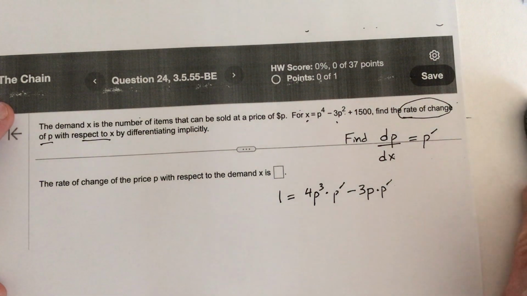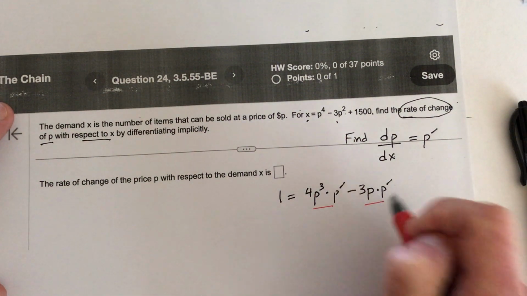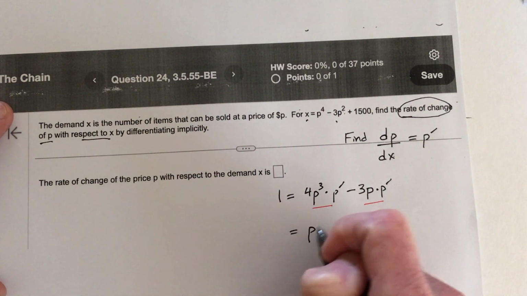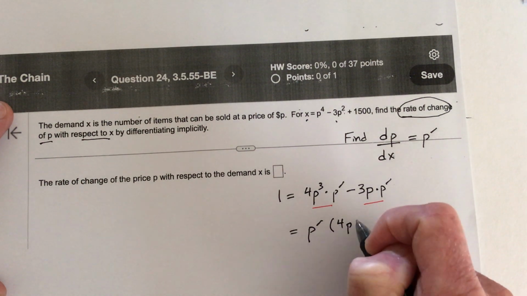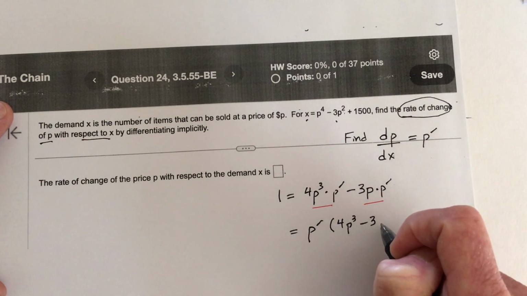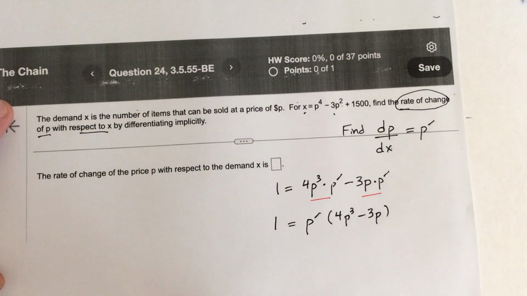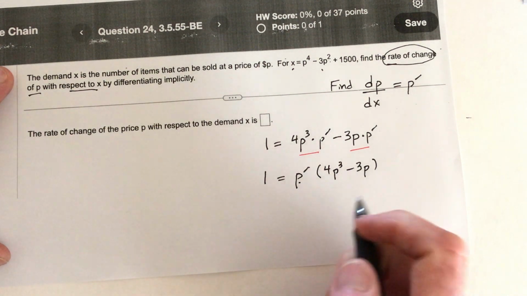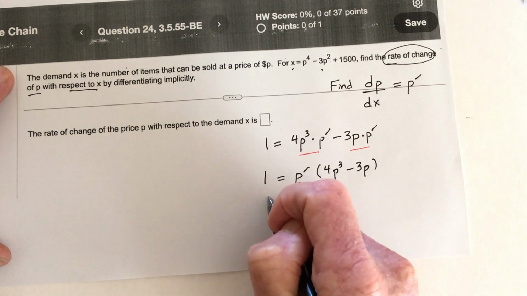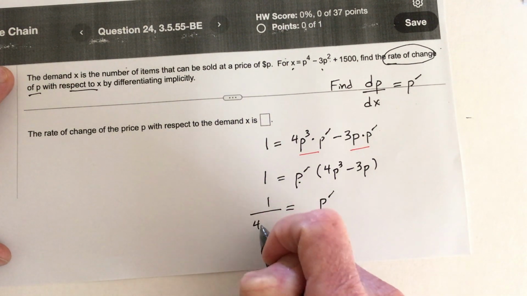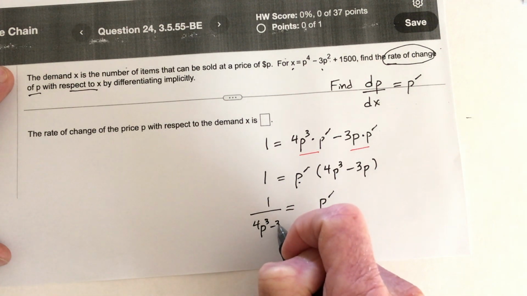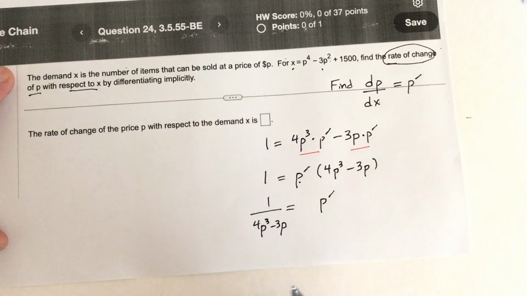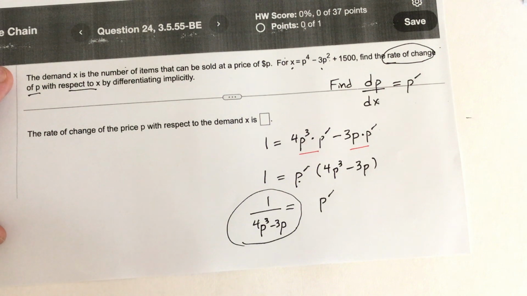And like on the last two problems, the p prime is showing up in 2 places. And so I can factor out p prime. That's going to leave 4p cubed minus 3p. And then this just has the 1. And then finally, to solve for p prime, just divide both sides by this thing. So the p prime would stay on the right. On the left, there's 1 divided by 4p cubed minus 3p. So find the rate of change. And so they're only asking for the derivative on this one. We don't have to plug in any numbers.